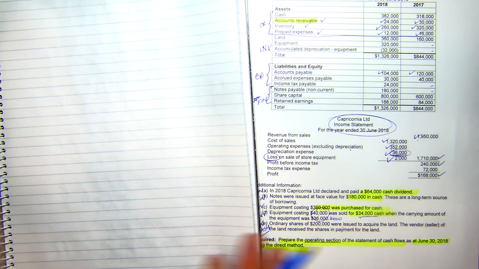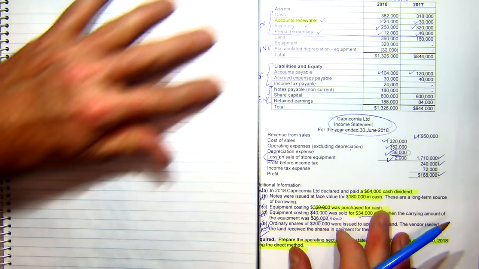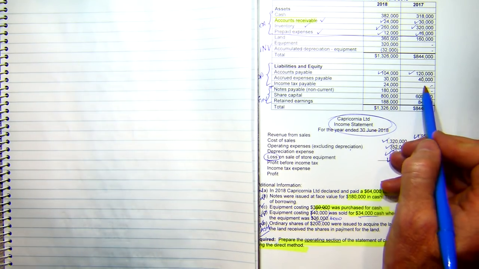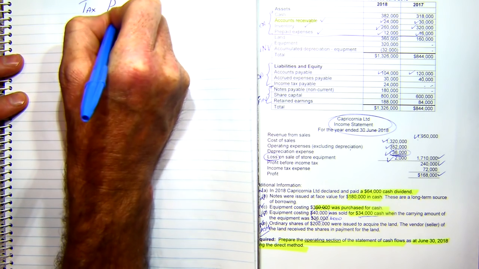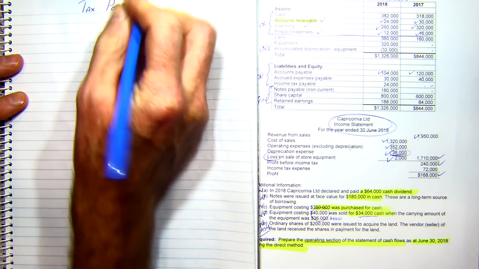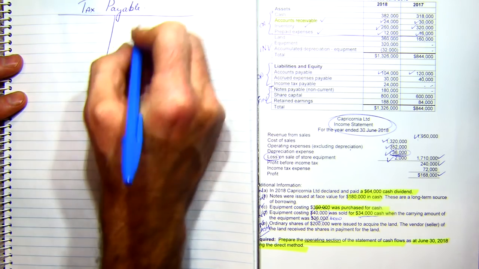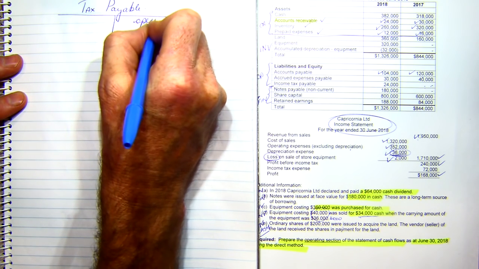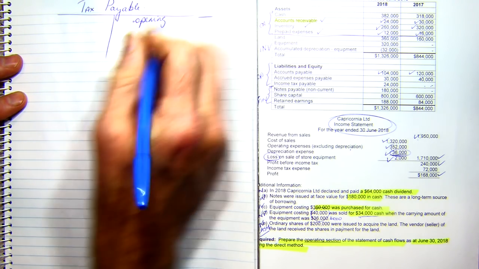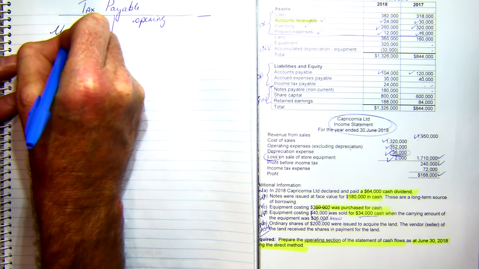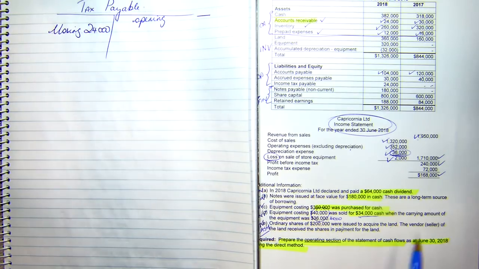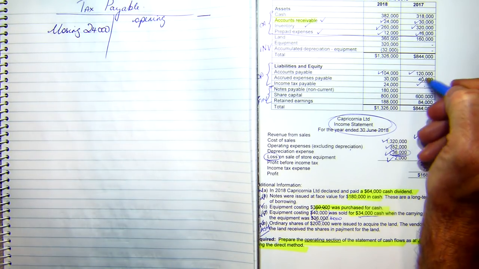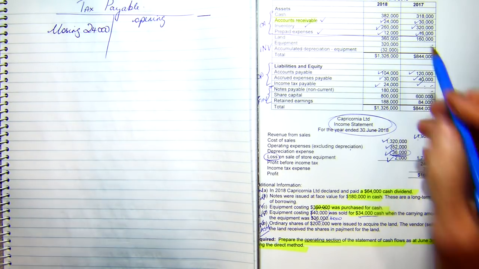Okay, let's flip the page. Start on my opening balance, tax payable. My opening balance is nil. My closing balance is 24. Okay, I've ticked those two off.